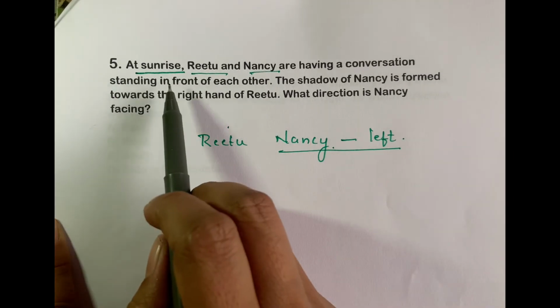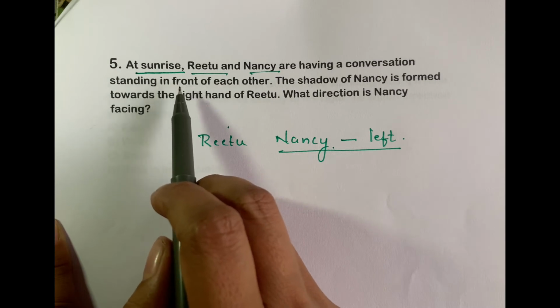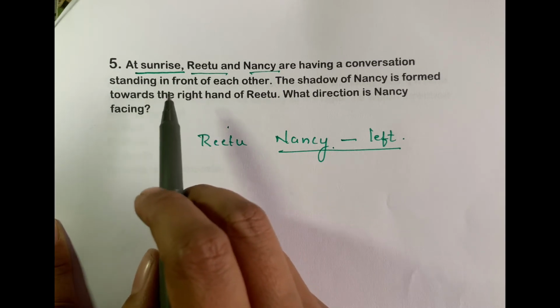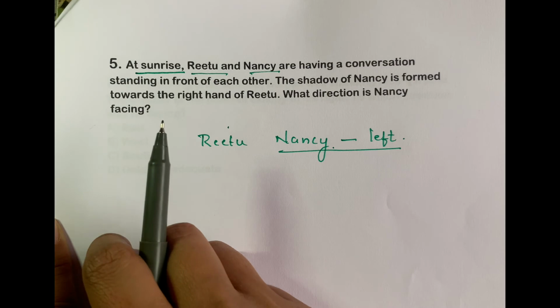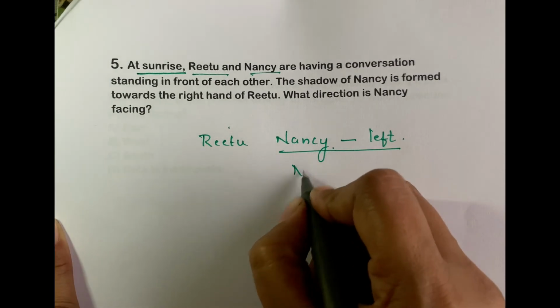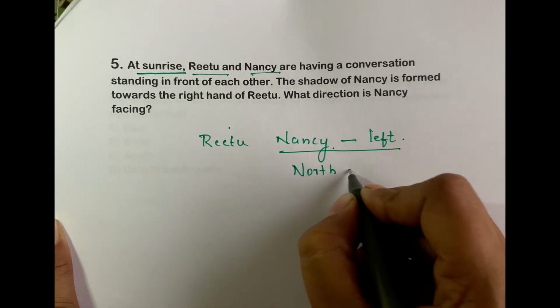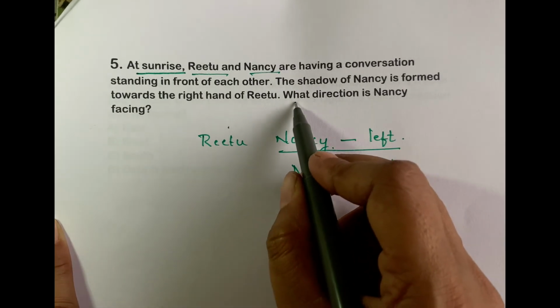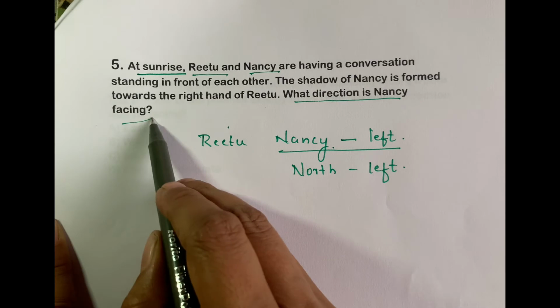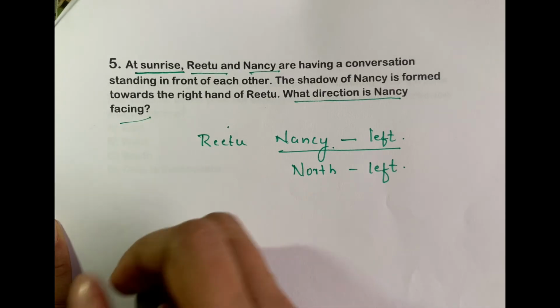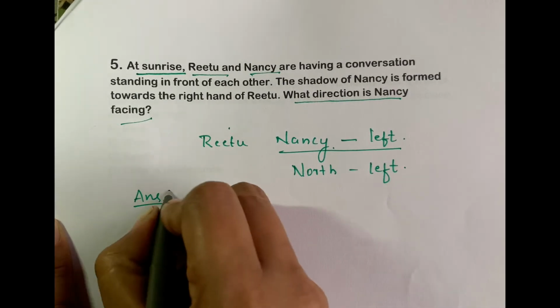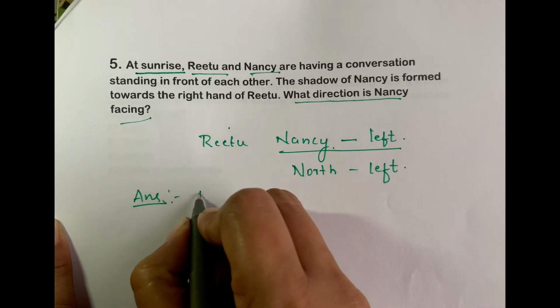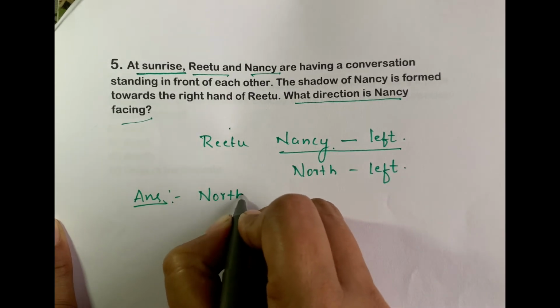And since they're speaking about the morning, that is the sun rays, when will the shadow be on the left side during the sun rays? When a person is facing north. When a person is facing north, then the shadow will be on the left side. They have asked which direction Nancy is facing, so the answer is Nancy was facing the north direction.